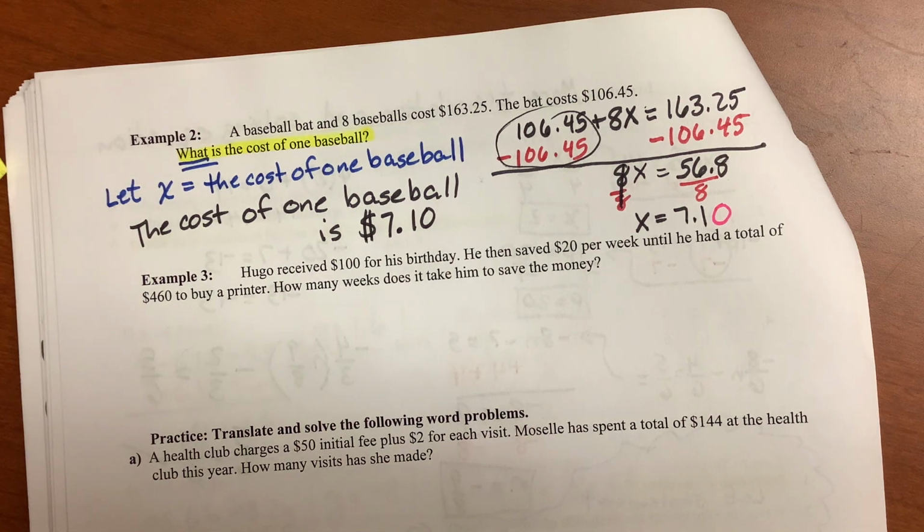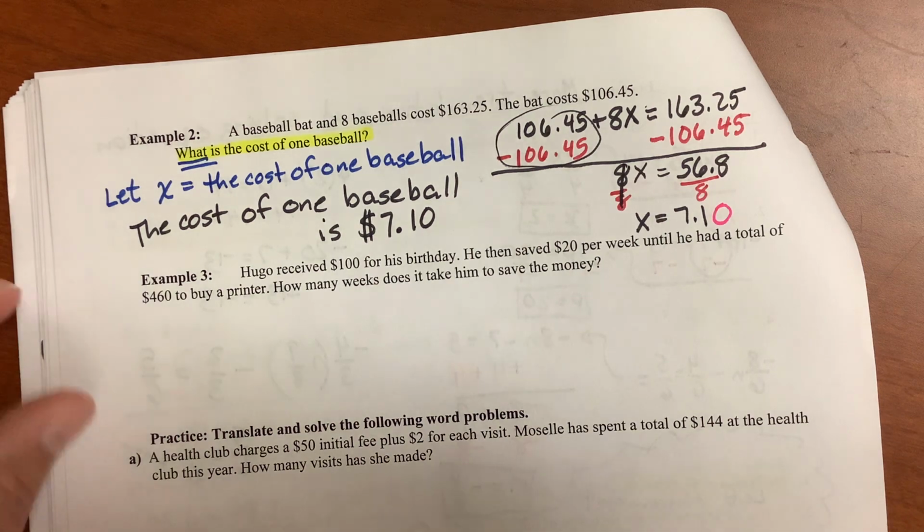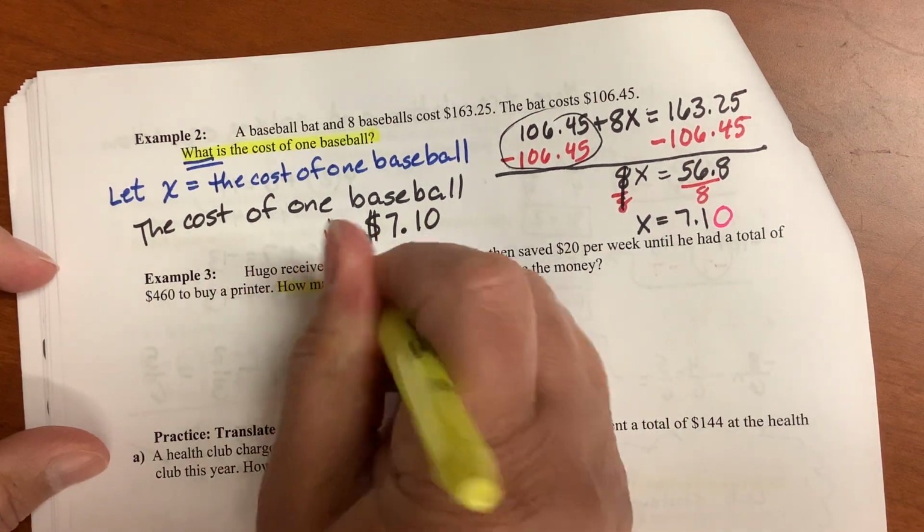All right, Hugo received $100 for his birthday. I'd like $100 for my birthday. Then saved $20 a week until he had a total of $460 to buy a printer. Wow, that's a lot. How many weeks does it take for him to save the money? Here's my question. How many weeks? Right there.